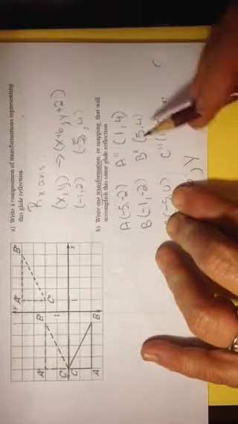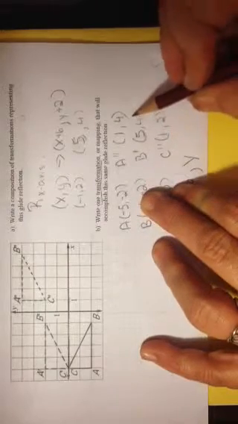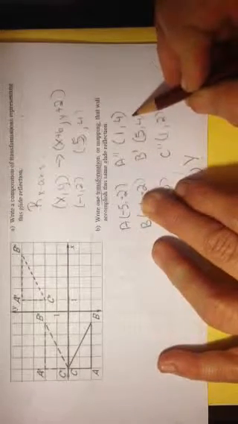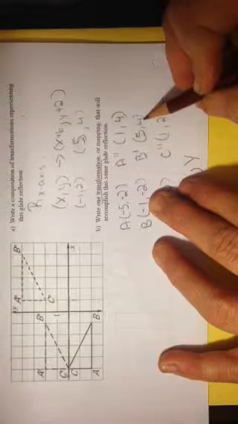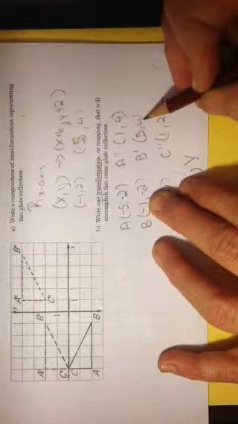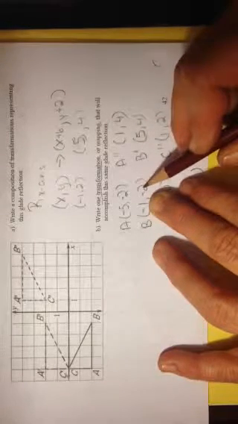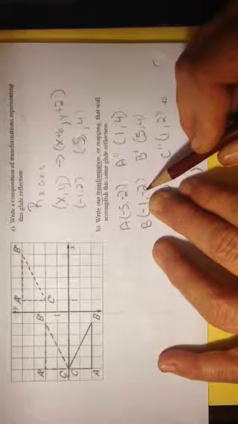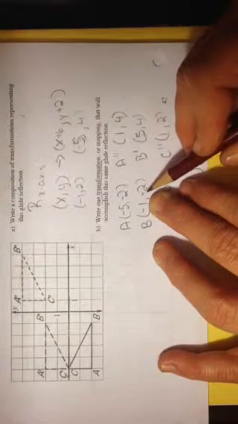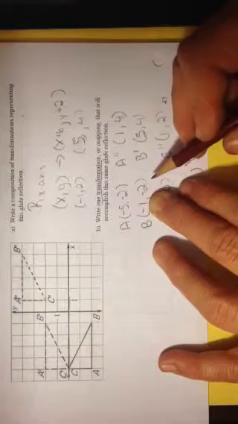Zero plus 2 is 2. -2 plus 2. Y minus 2, -2 minus 2.